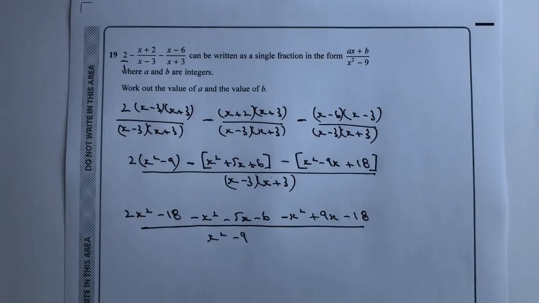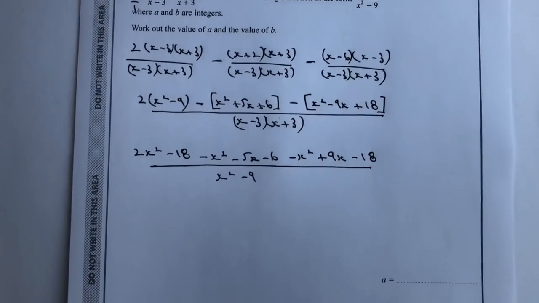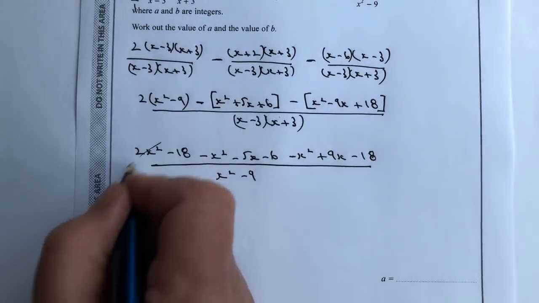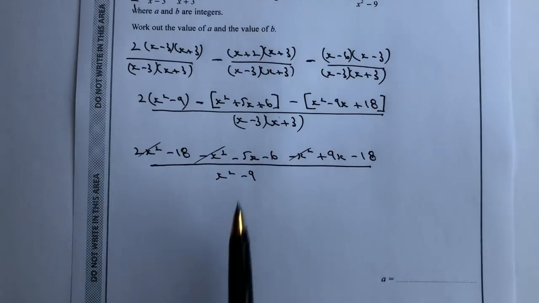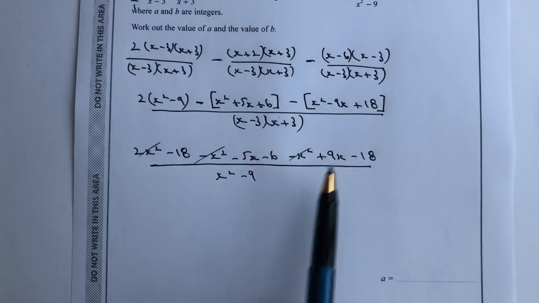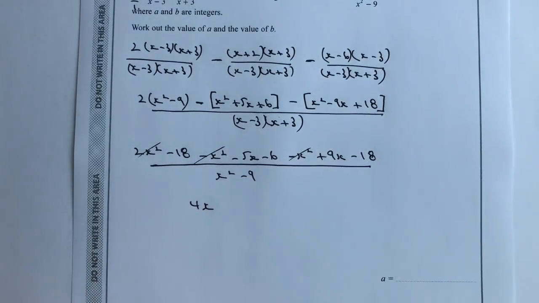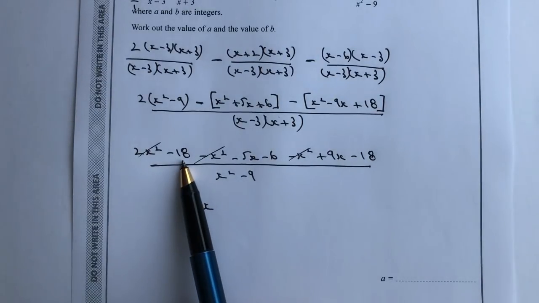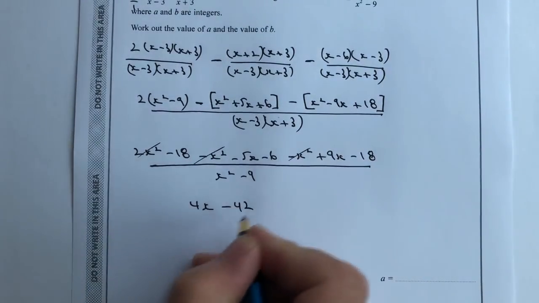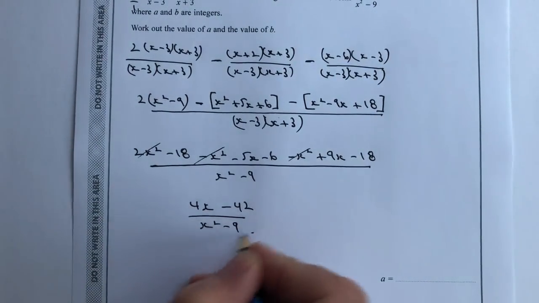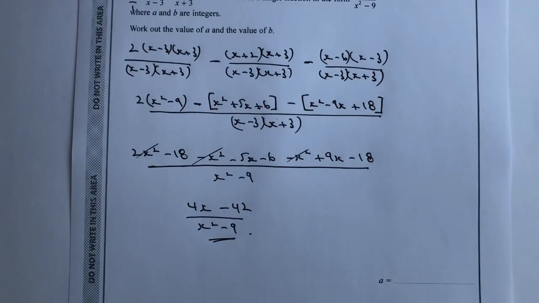And then really it's just a case of tidying this up. You're just going to be careful with it really. You'll see here that I've got 2x squared minus x squared and minus x squared, so I'll get rid of that. And then I've got minus 5x plus 9x is going to give me 4x. Okay, and then I've got minus 18 minus 6 minus 18 again is going to give me minus 42, and that's divided by x squared minus 9. So although it looked a bit awful to begin with, it's just one of those questions where you've just got to grind your way through it, and then hopefully towards the end of it you will get the final answer.